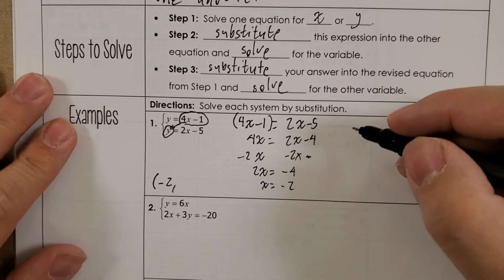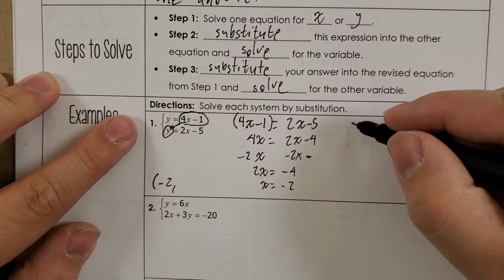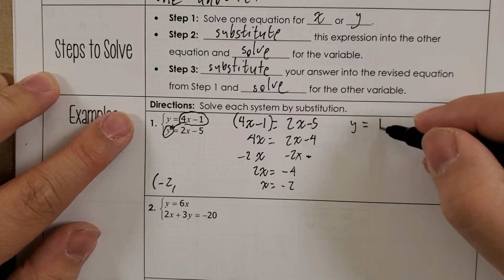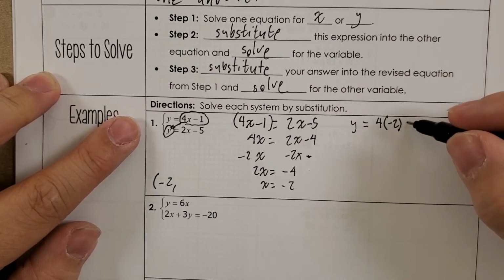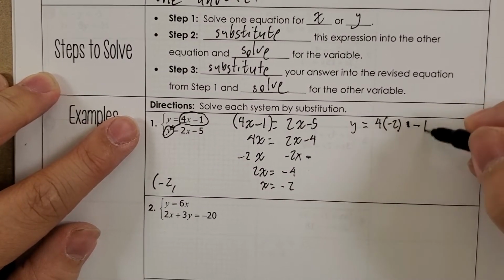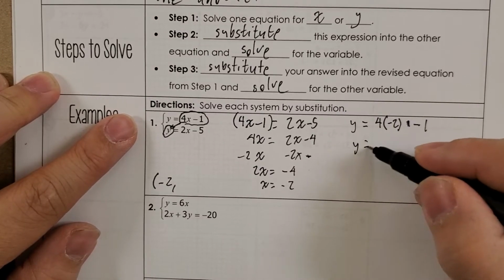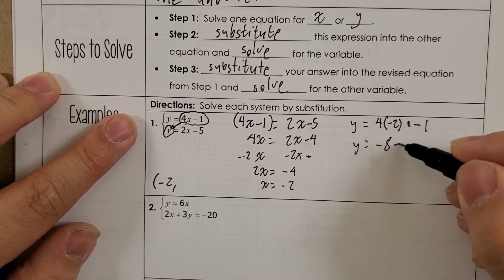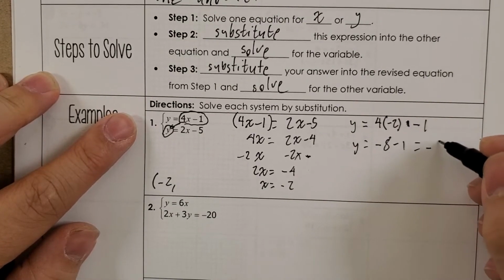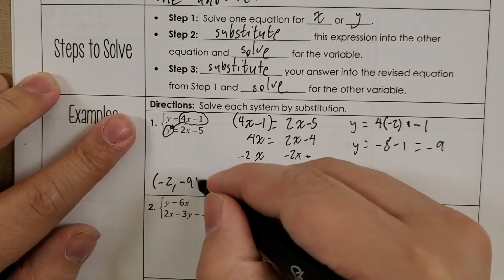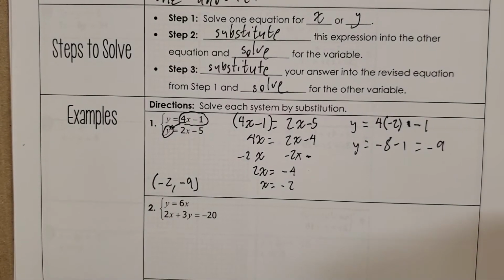So we get y equals 4 times negative 2 minus 1. So y equals negative 8 minus 1, which equals negative 9. So our final answer would be negative 2, negative 9.